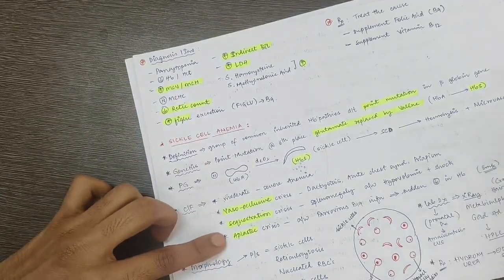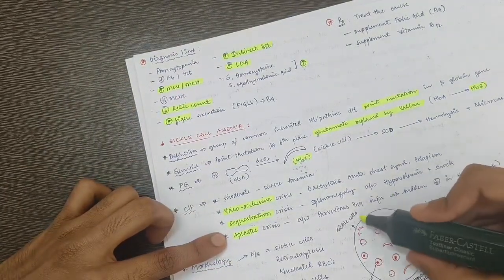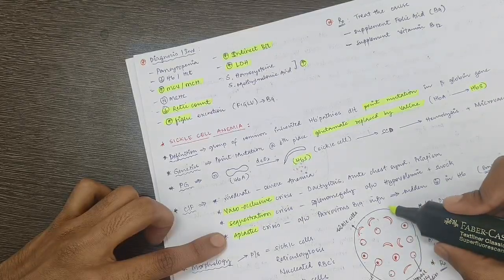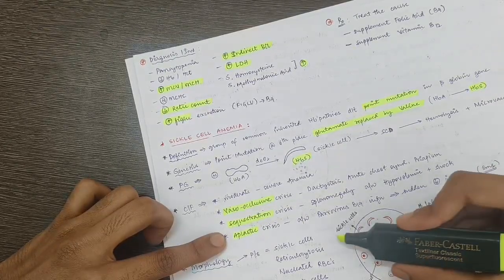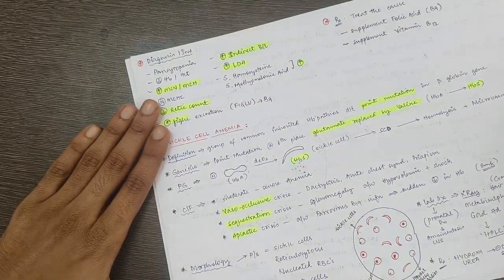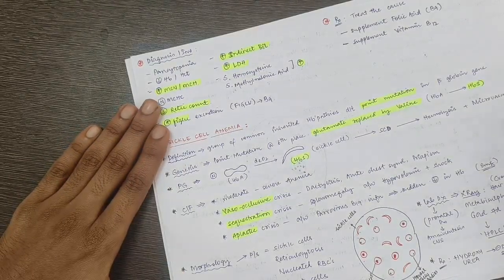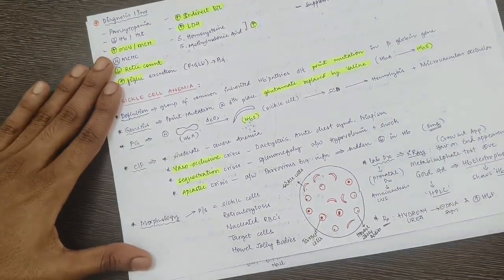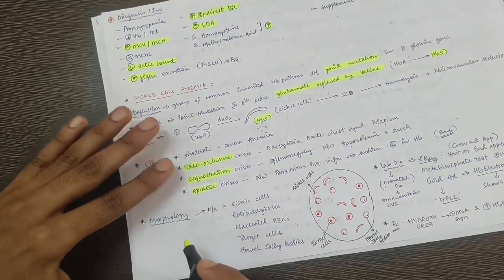Then aplastic crisis. For this to happen, there must be a parvovirus B19 infection. It's a virus. Okay, parvovirus B19 infection. There is a sudden decrease in the HB, and it's an emergency. Okay, and it's an emergency. So next, we're going to talk about the morphology.